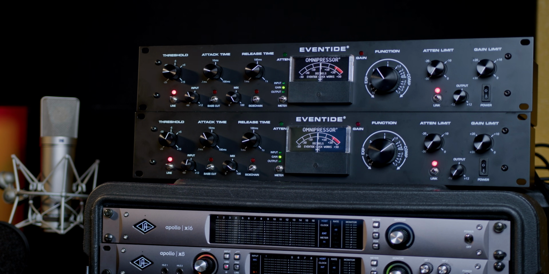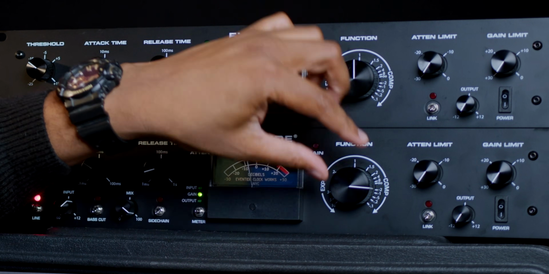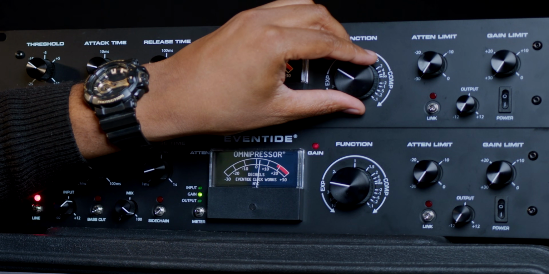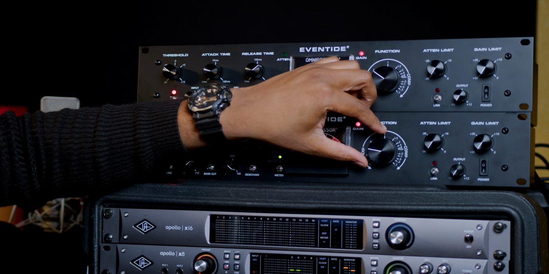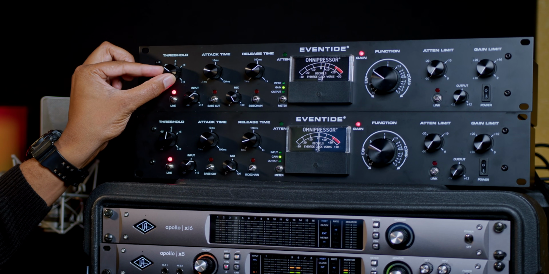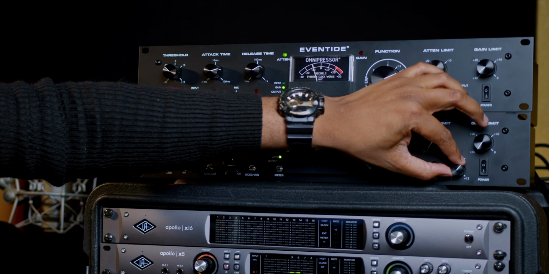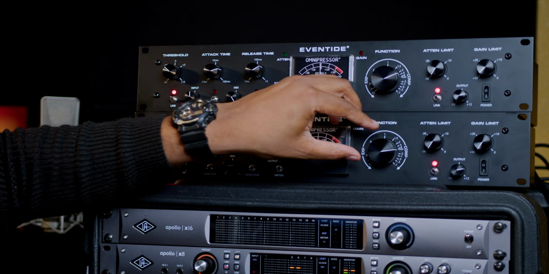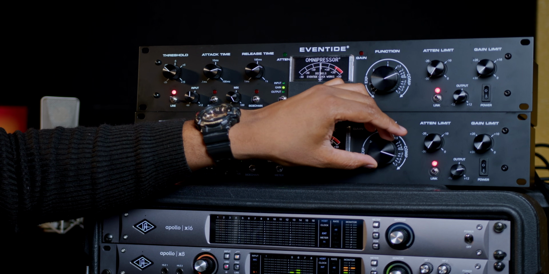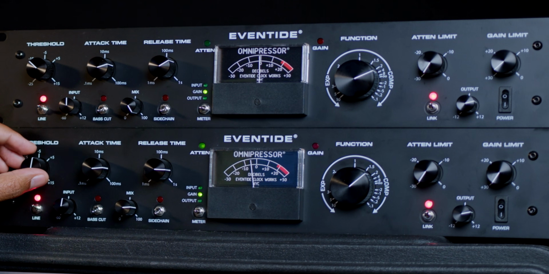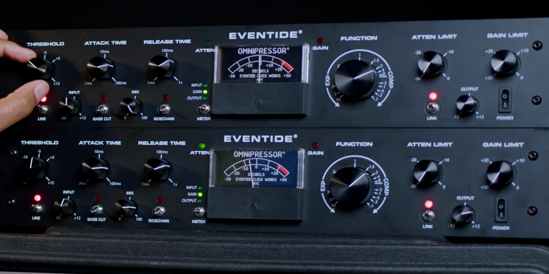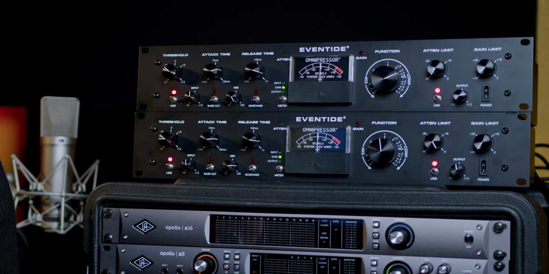See that? Now let's try some bass. Like to hear that, the bass. And there we have it, the Omnipressor in its full glory.